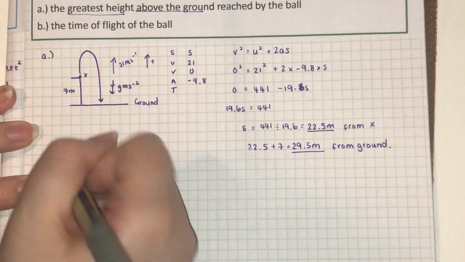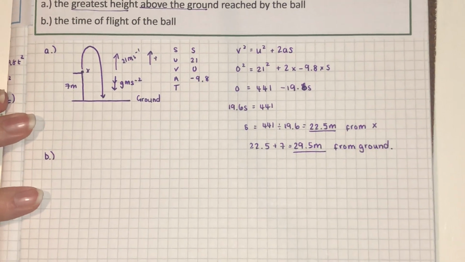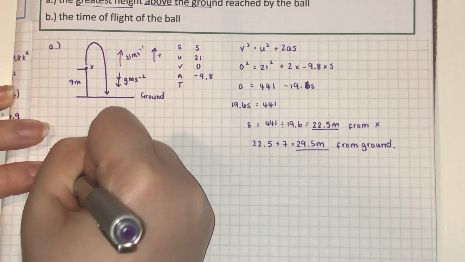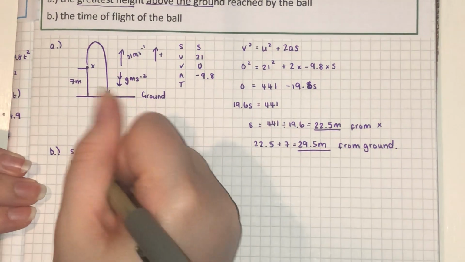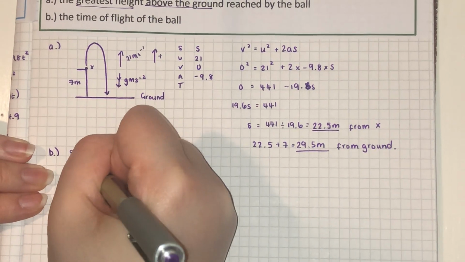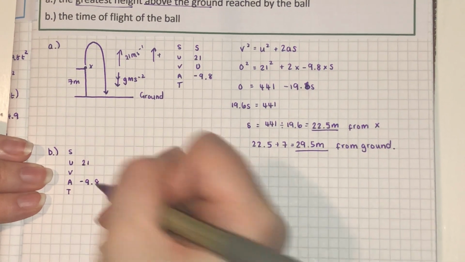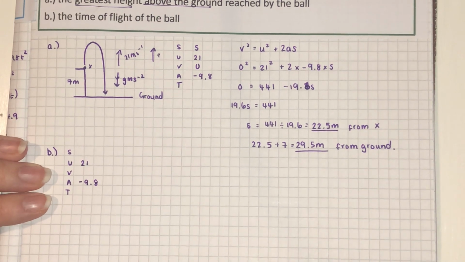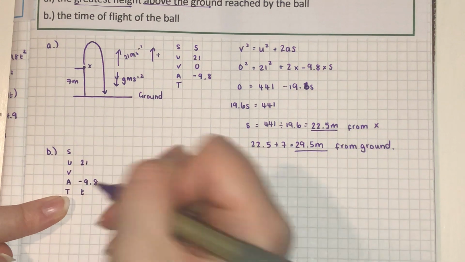Okay, so for B, we're trying to work out the time of flight of the ball. So again, we're going to be using Suvat. So we know the u is 21, that's the initial speed. We know the acceleration is negative 9.8 because of gravity. We don't know the time, that's what we're looking for.